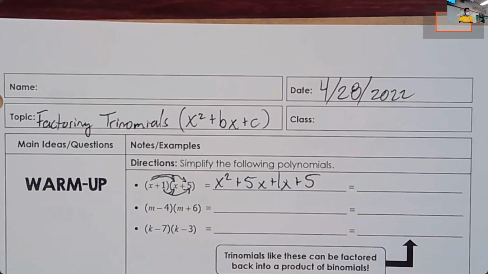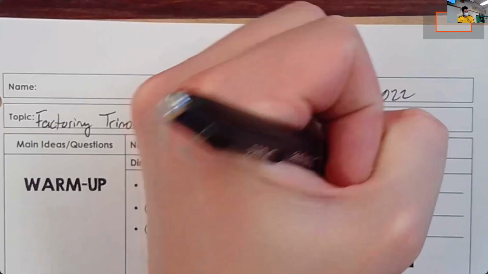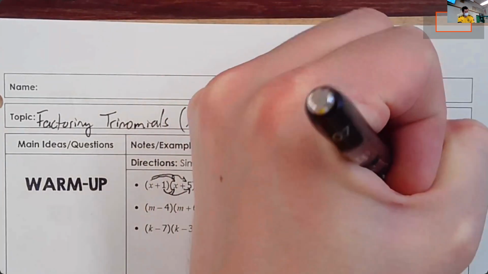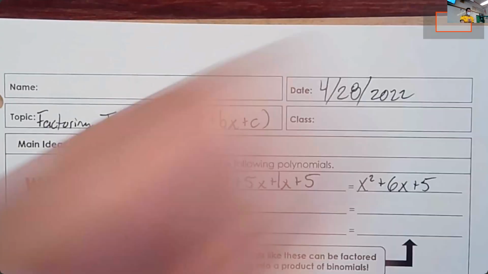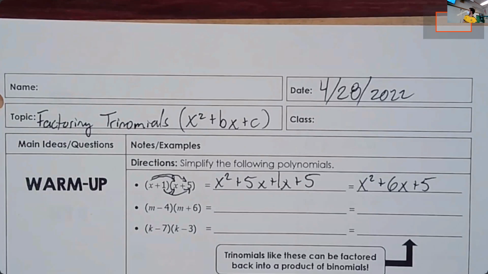And we've seen this from last week using FOIL. And today, instead of canceling out the two middle terms, we should add them together. 5 plus 1 would be 6x. So that'll be x squared plus 6x plus 5. This is stuff that we saw last week when we learned about FOIL.